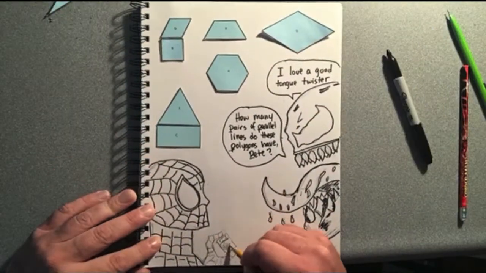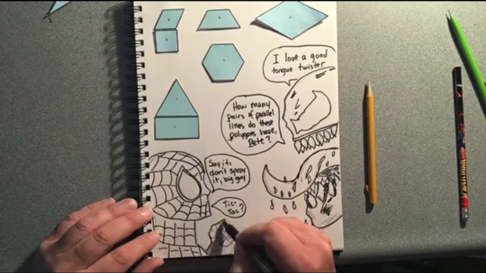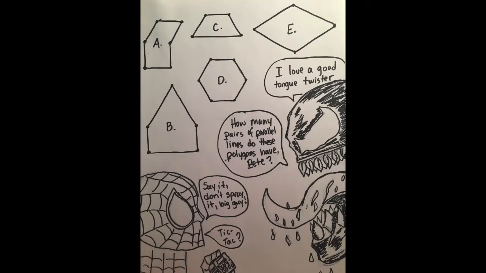So I want you to take a look at these polygons that Venom has, and I want you to figure out how many pairs of parallel lines each of them have. So go through each one and see if you can count the pairs of parallel lines. So pause the video here if you need to.